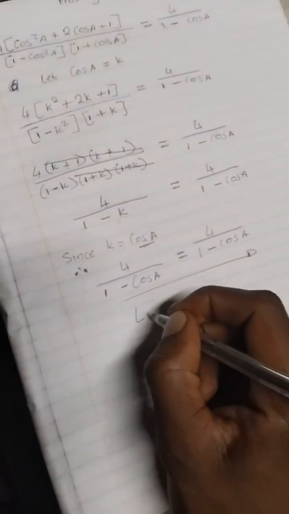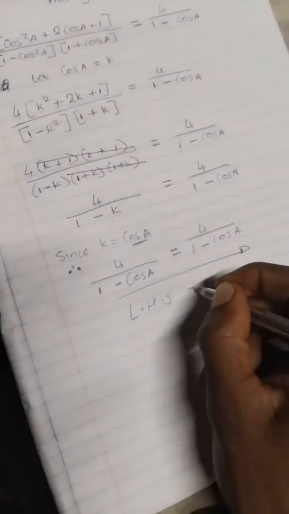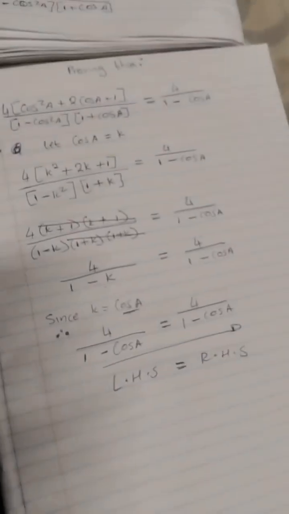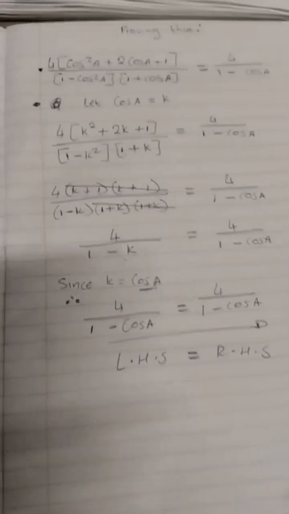Then LHS is going to be equal to RHS. We are done.